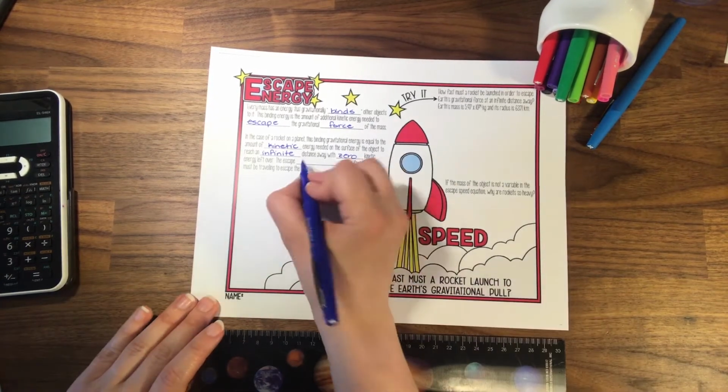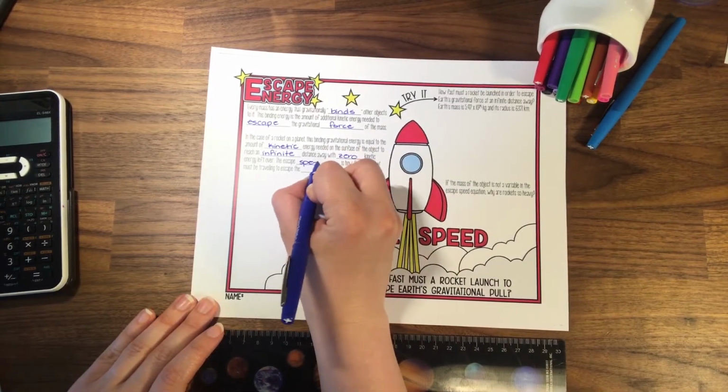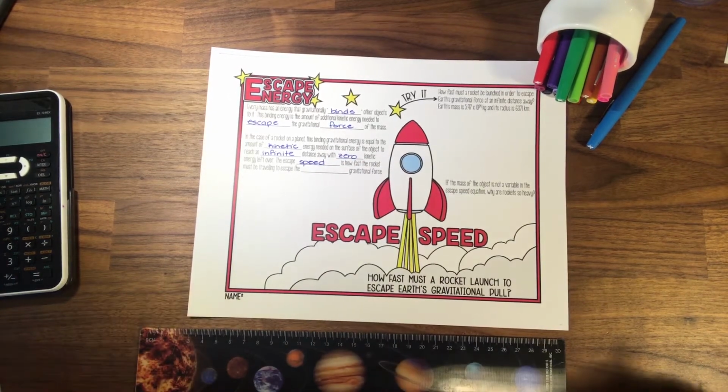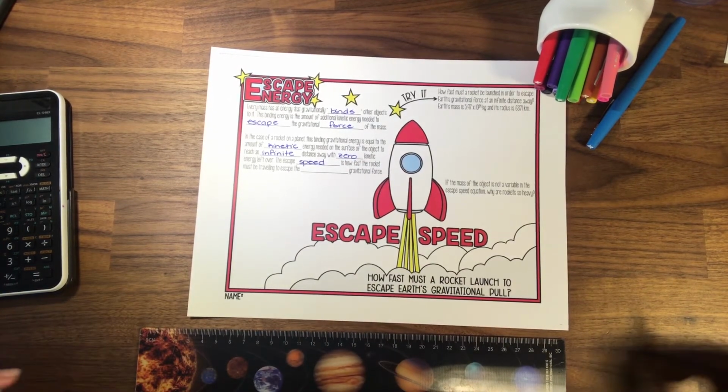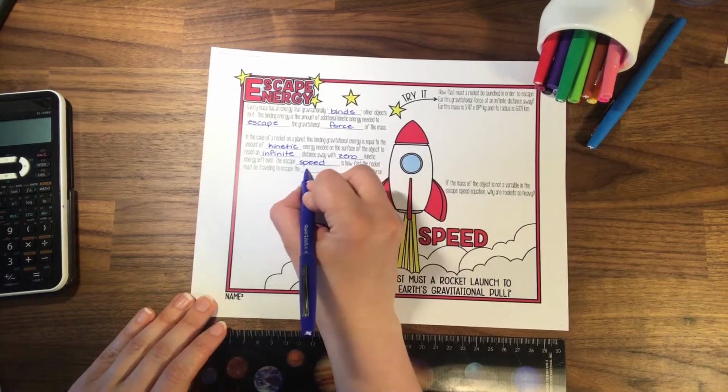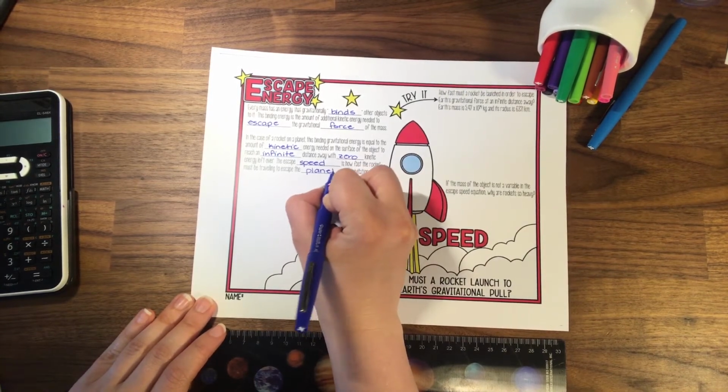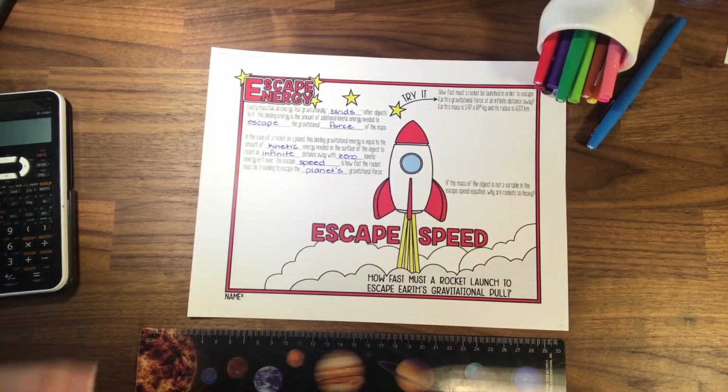The escape speed is how fast the rocket must be traveling to escape the planet's gravitational force. Now, this doesn't have to just be for a planet. It could be for a star. It could be for a black hole. But we wouldn't be using the surface in those cases because you'd be dead.